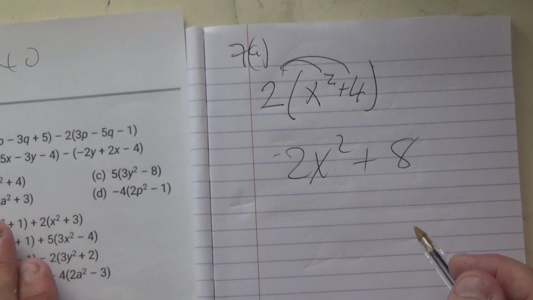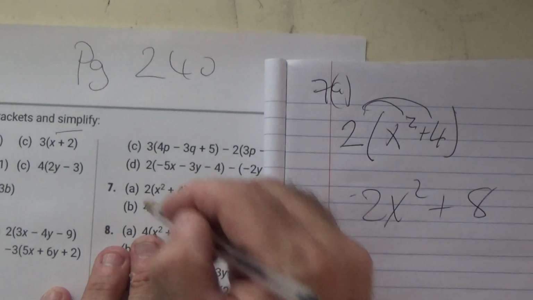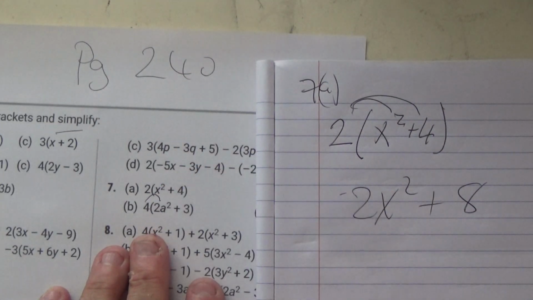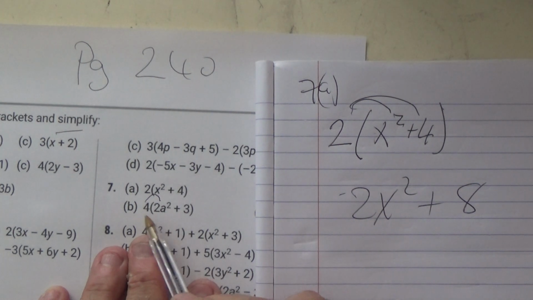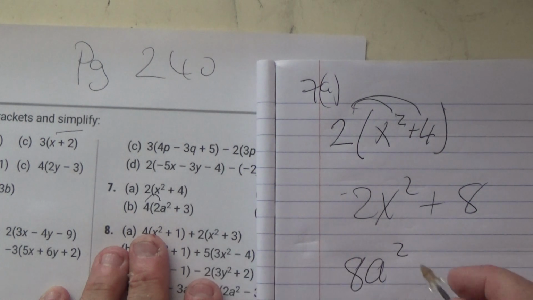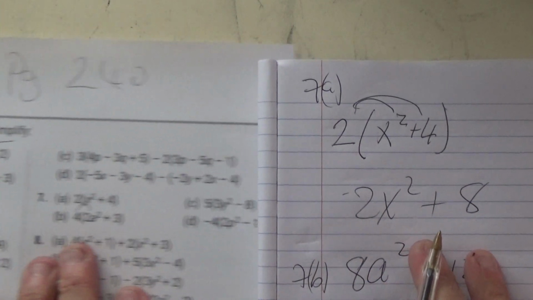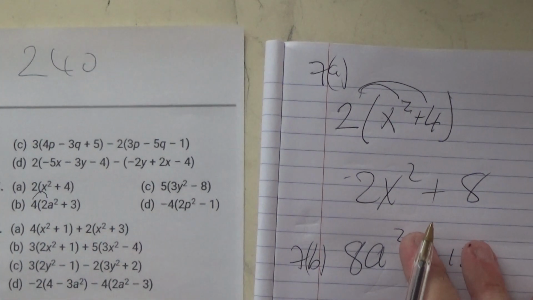Okay, and moving to b. I'm just going to do these quite quickly. I'm going to help myself out here by writing here. 4 times 2 is 8, 8a squared, and 4 times 3 is 12. Okay, that's 7b.